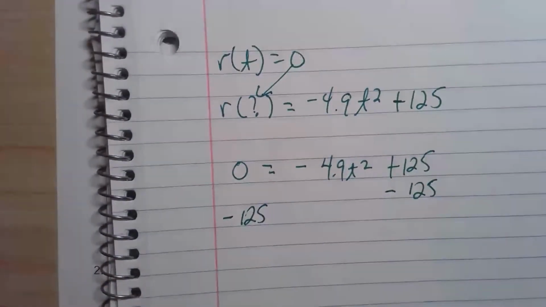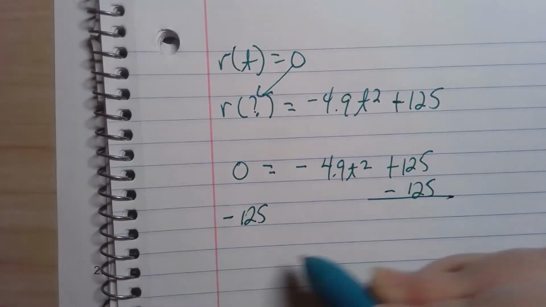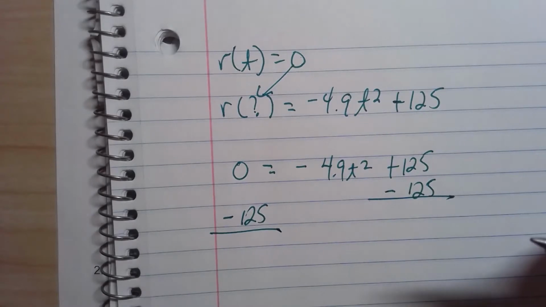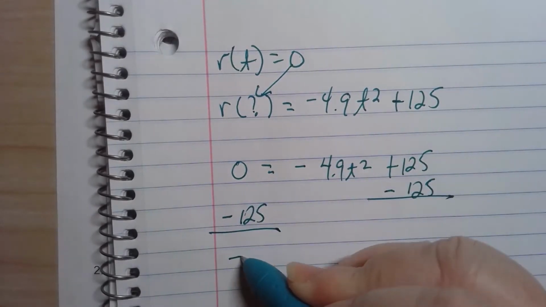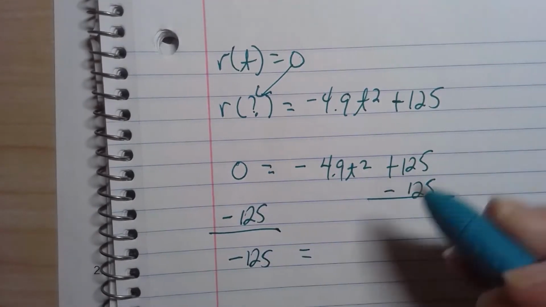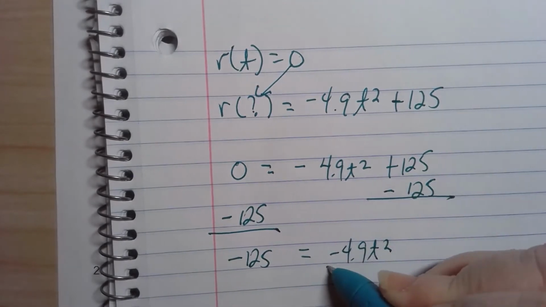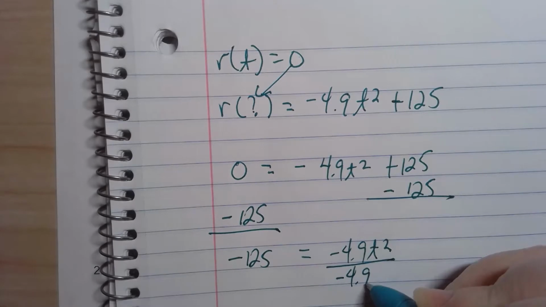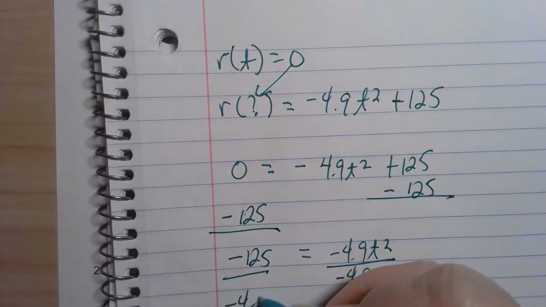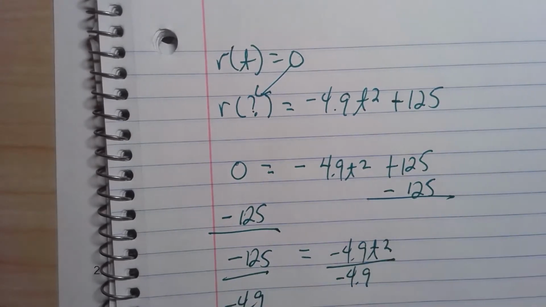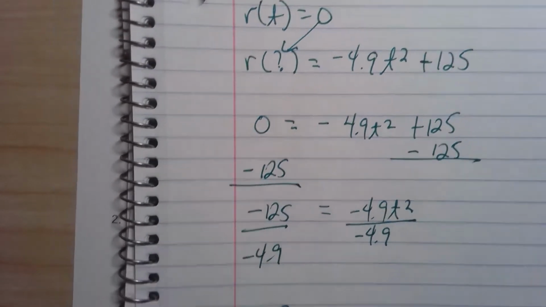That leaves me with negative 125 on one side, equivalent to negative 4.9 t squared. Then we're going to divide both sides by negative 4.9. That will make both sides positive. Put that in the calculator, it's going to be about 5.